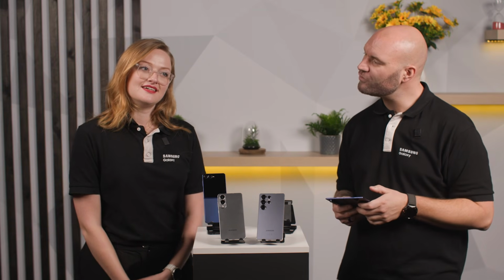So using Generative Edit, you can completely transform your shot, remove distractions, fix framing, or even expand your photo, all in seconds. Sarah, what's the first thing you'll use Generative Edit for? Removing photo bombers or improving your travel shots?